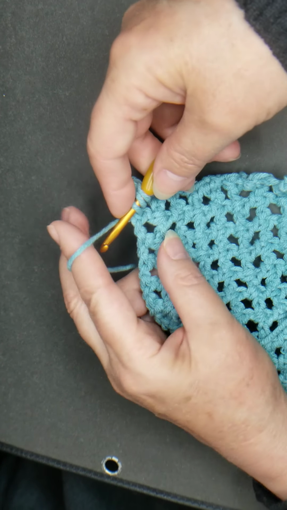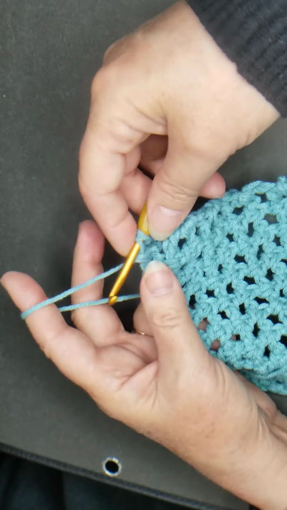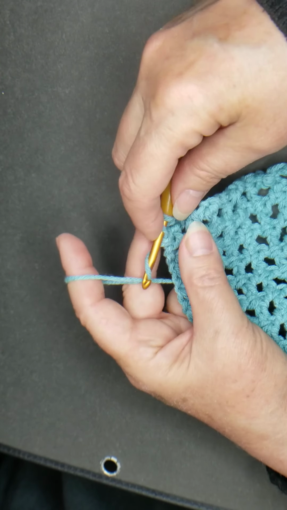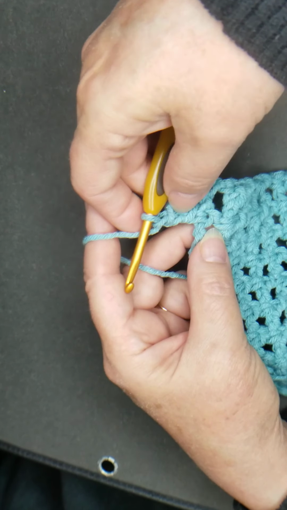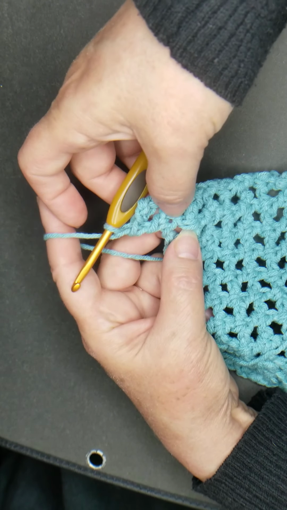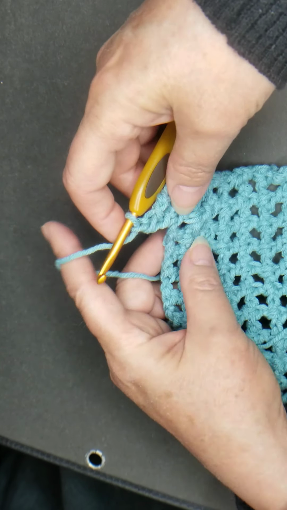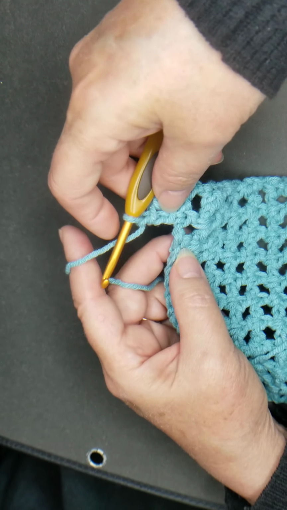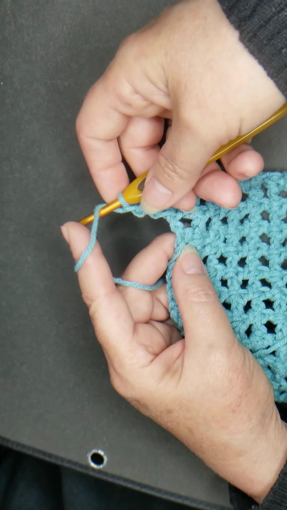draw up, draw through 2, draw through 2, chain 1. That just created our double crochet directly over the post of the double crochet below. That, my friends, is how we are going to straighten out those windows that Jack built.